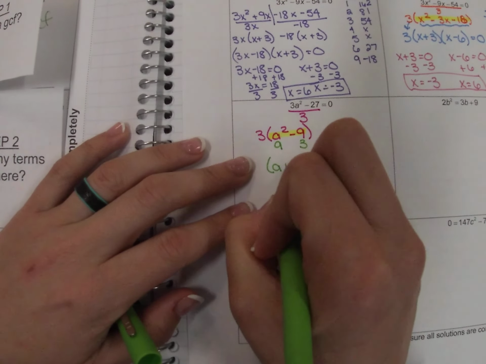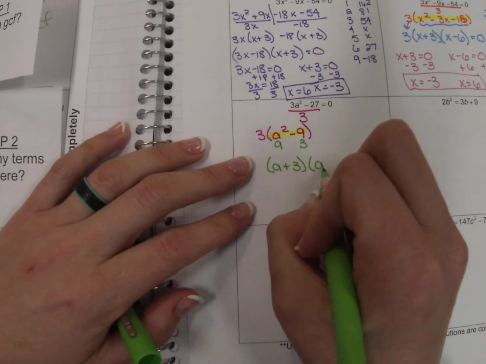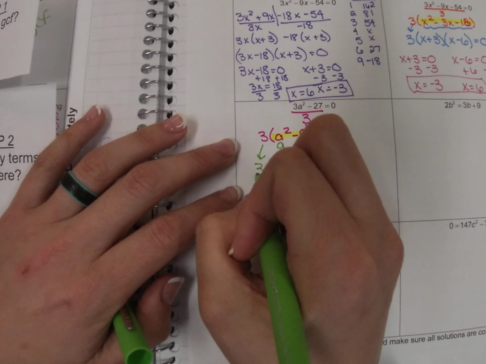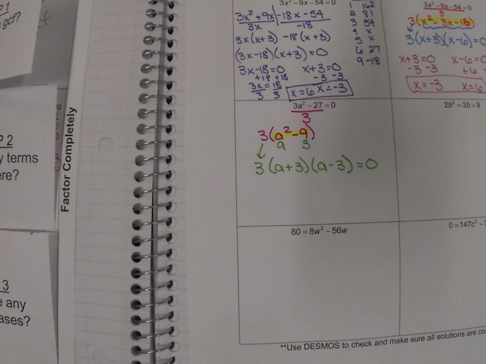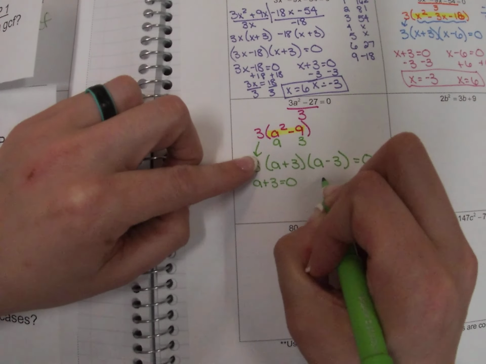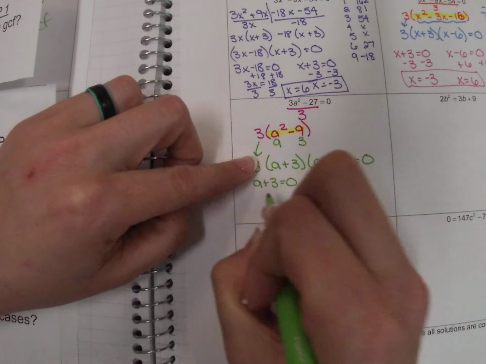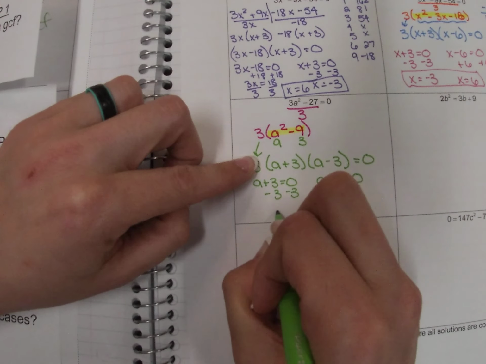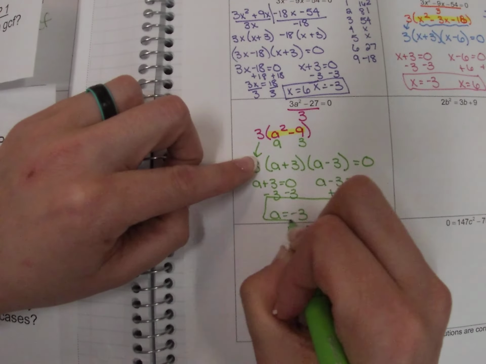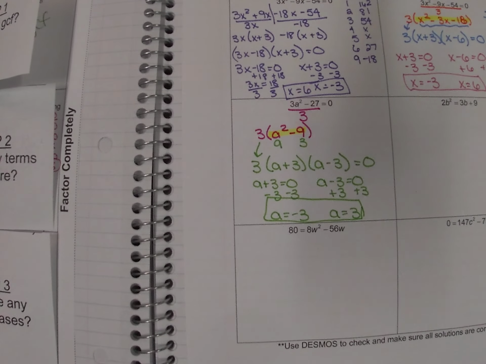So this will become a plus 3 and a minus 3. The 3 is coming down out in front, and it still equals 0. 3 can't equal 0, so that's irrelevant. We're only looking at our factors with our variables, so we'll say a plus 3 equals 0 and a minus 3 equals 0. These are nice and simple to solve, so we'll get a equals negative 3 and a equals positive 3. That's a very weird square.